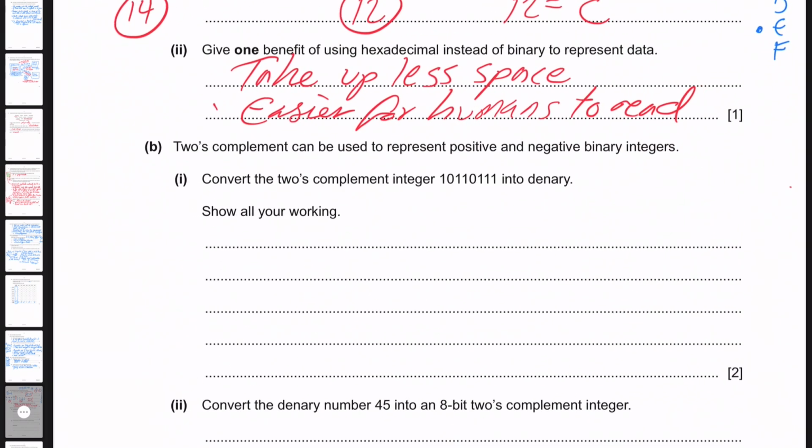Okay, now then we've got 2's complement. 2's complement can be used to represent positive and negative binary integers. Convert the 2's complement integer into denary. Show all your working out. Now there's several different ways of doing this, but basically if I put my working out here: 1, 2, 4, 8, 16, 32, 64, minus 128. So we've got one of these. So we're starting off with minus 128.